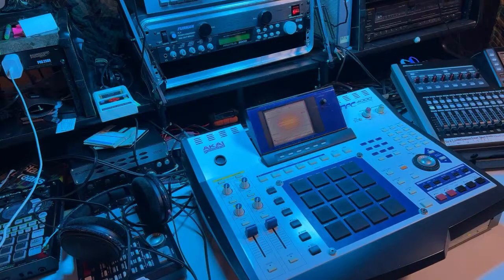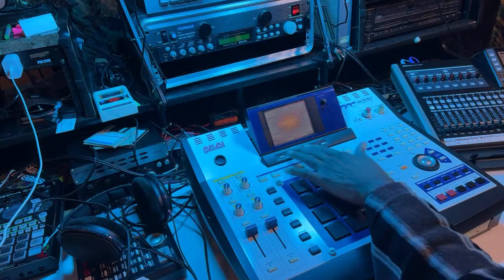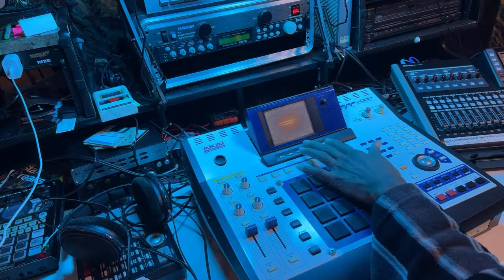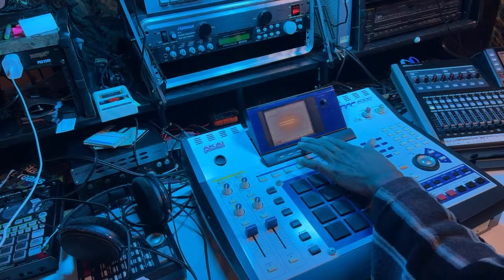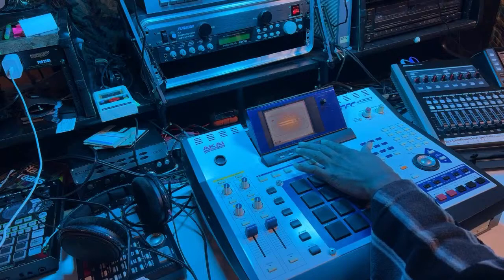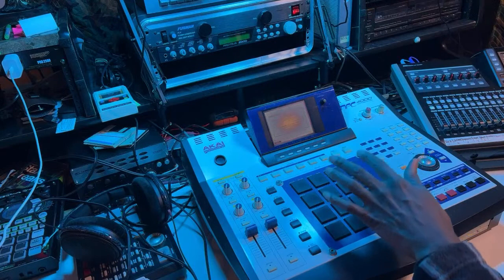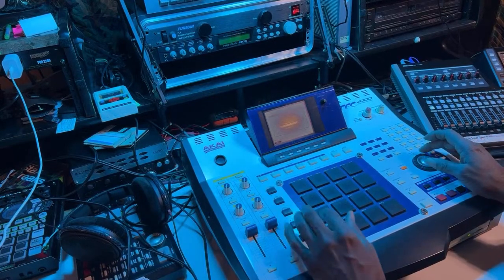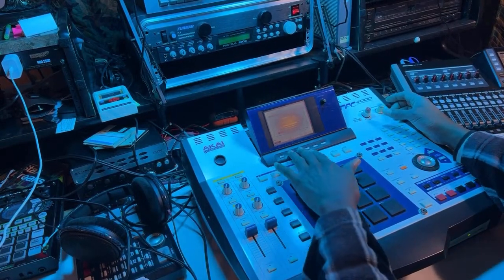I'm gonna get the other part of that. So get that. Find how I can loop that.